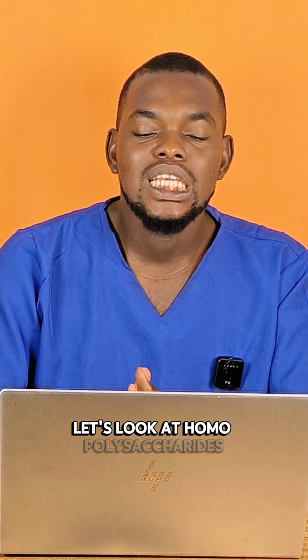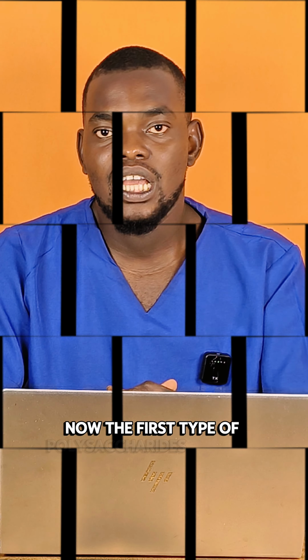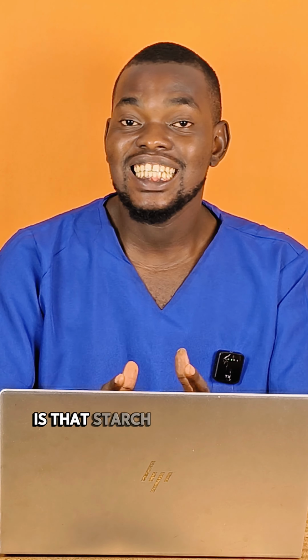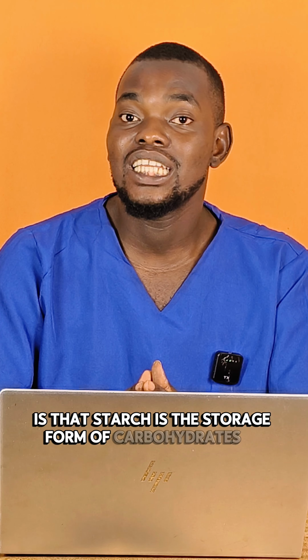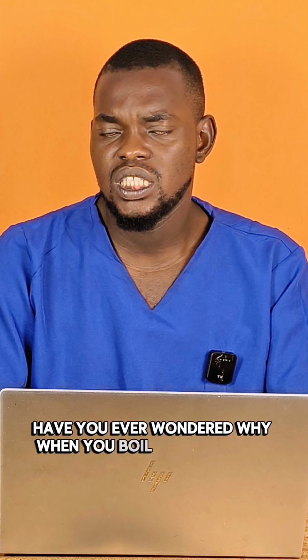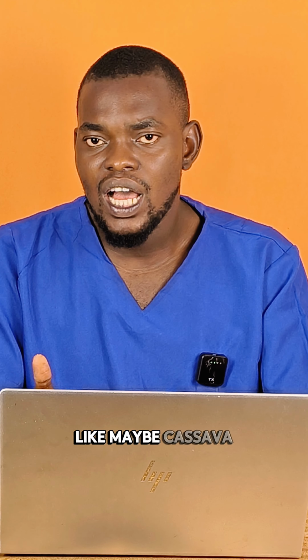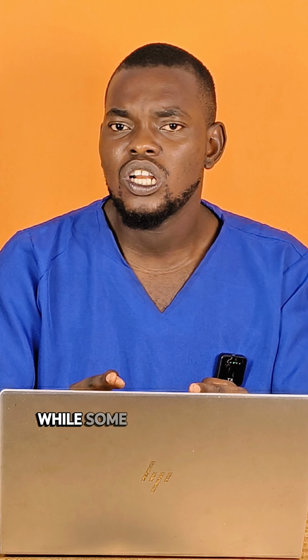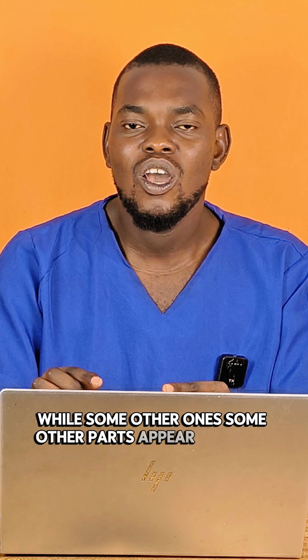Without much ado, let's look at homopolysaccharides. The first type of polysaccharide we're looking at is called starch. What you have to understand about starch is that it is the storage form of carbohydrate in plants. Now, before I proceed, have you ever wondered why when you boil certain foods like cassava or potatoes, some parts of those foods are well cooked, while some other parts appear or taste raw? Have you ever wondered why?